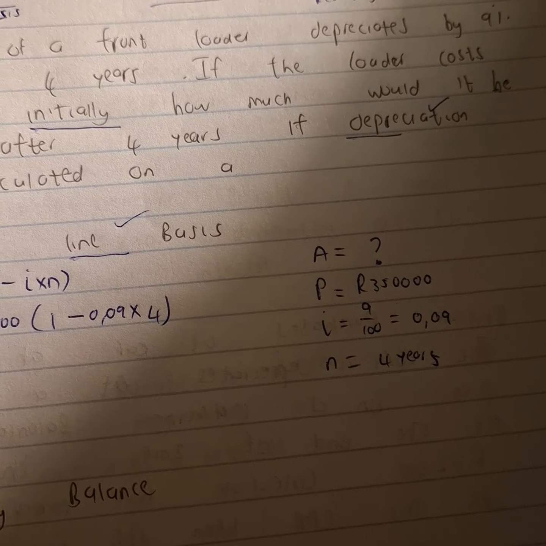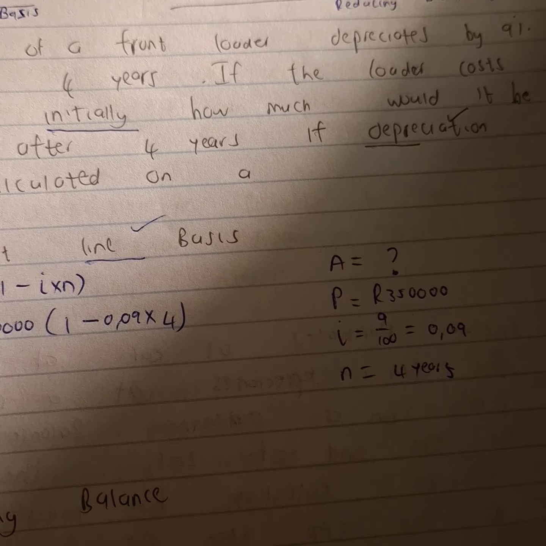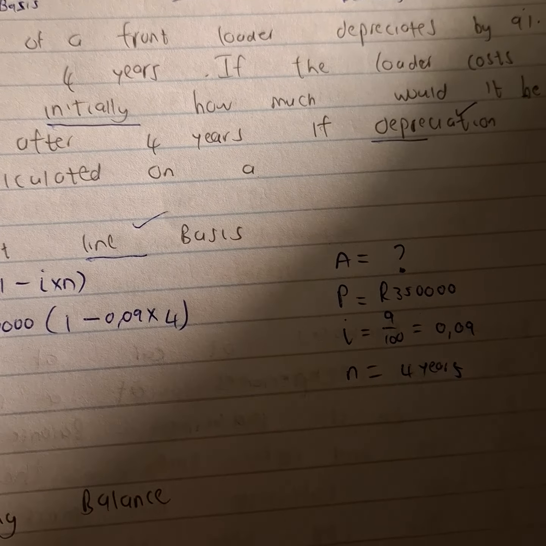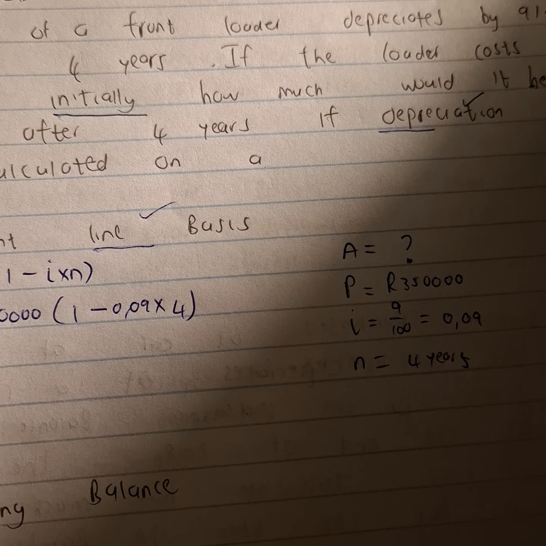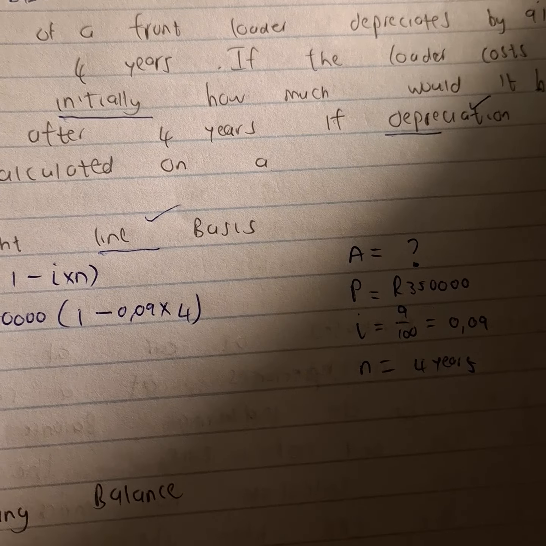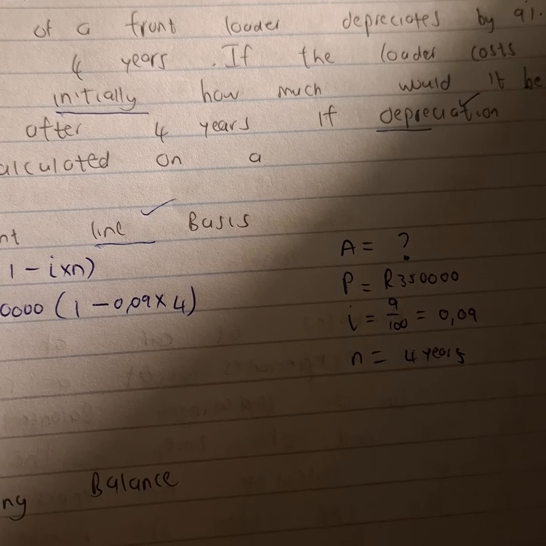I'm just going to punch this in the calculator quickly, sorry. So it's 0.64. You would be able to just punch all of this in your scientific calculator.